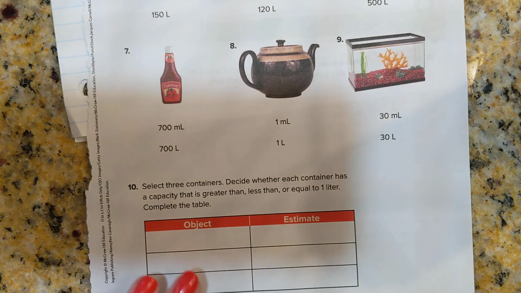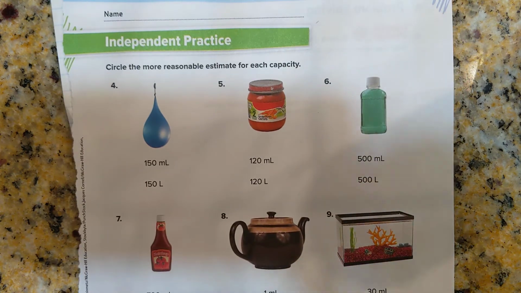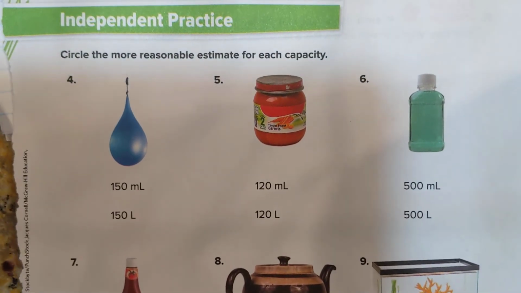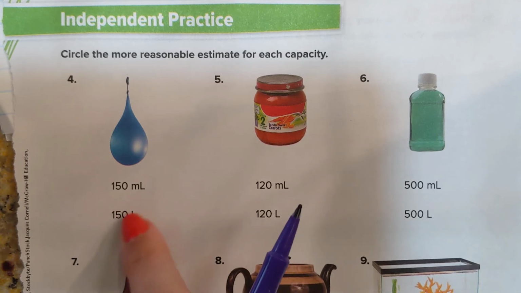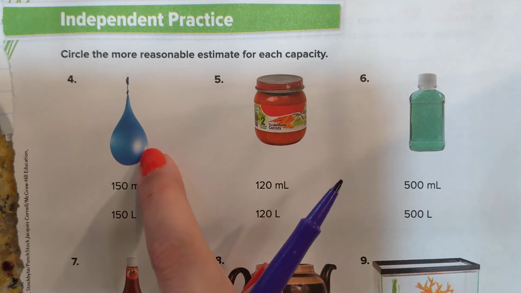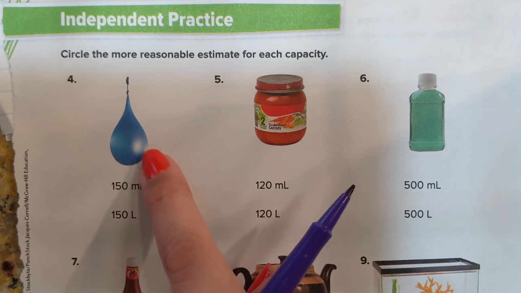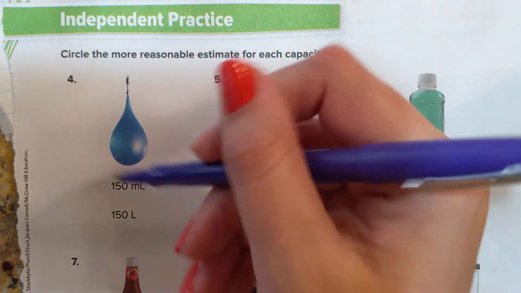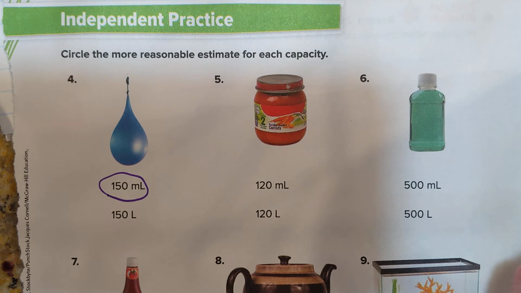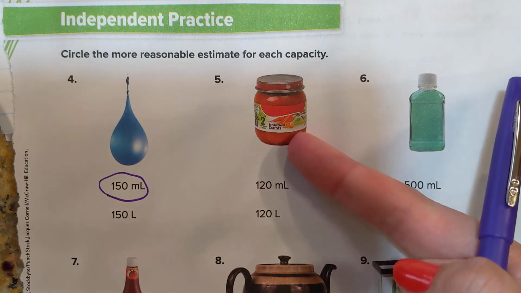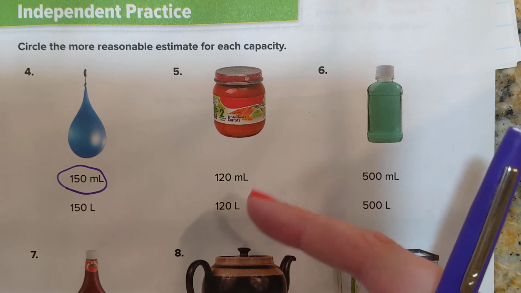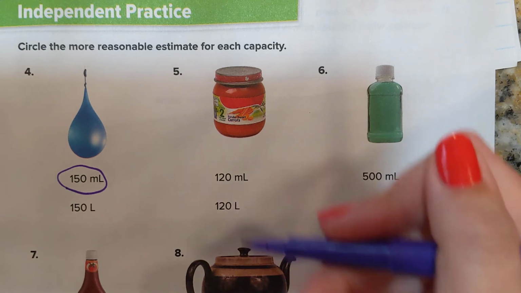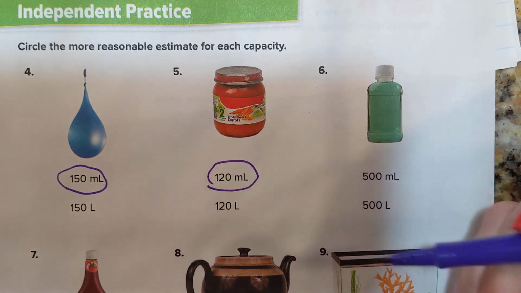All right, next page. Let's do this first row. Okay, pause it and make your estimates, please. Okay, milliliters or liters, is this balloon, can we fill it with 150 eyedroppers or 150 bottles worth of stuff? 150 bottles is going to be way too big for that guy. I'm going to go here. Okay, a little thing of baby food. 120 bottles or 120 eyedroppers? Definitely eyedropper size. That's less than 1 bottle, right?